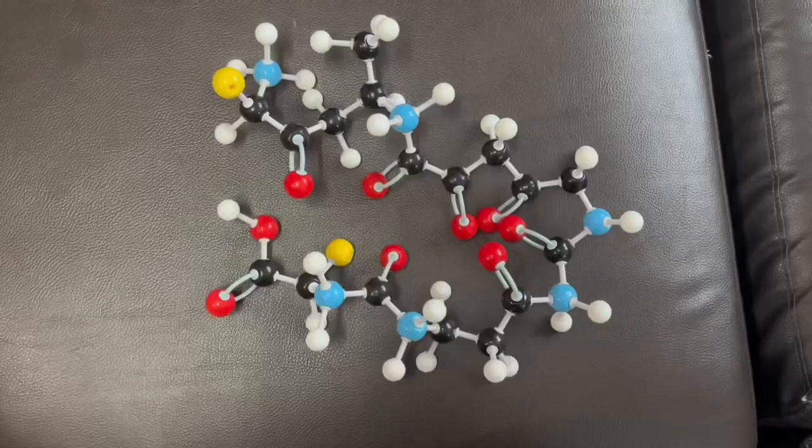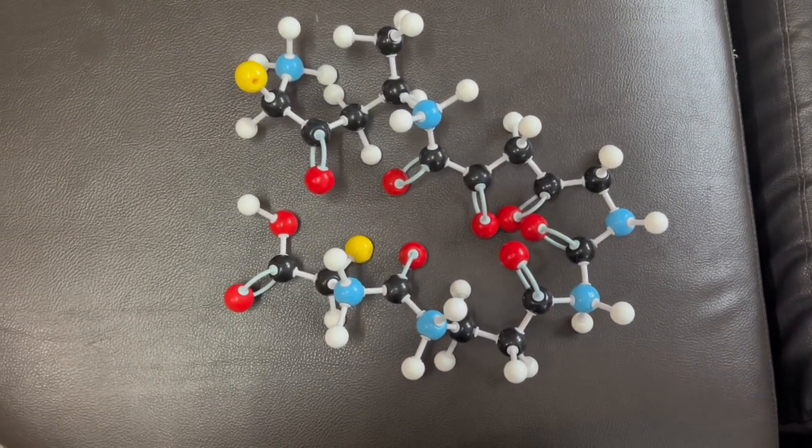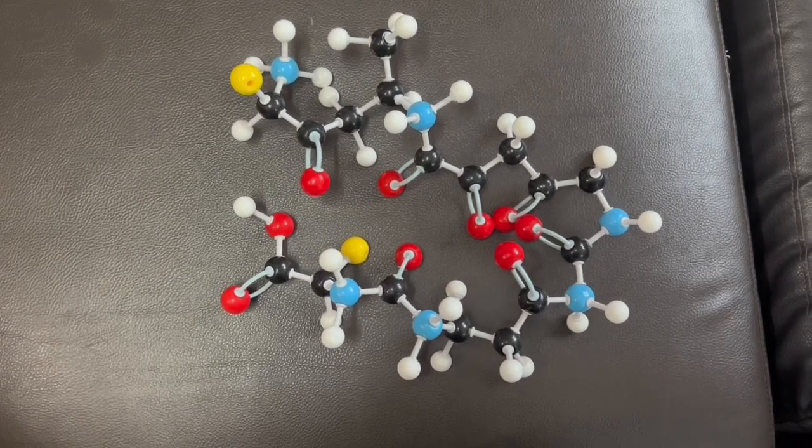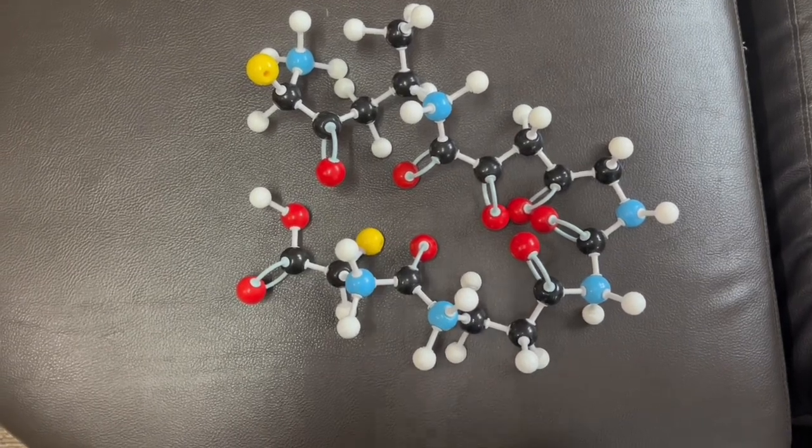Not to forget the last question, which asks, is there any difference between this structure, CVSAGC, and the new structure, CGASVC? The question also asks to show the difference between these 2 peptides. So this is the first structure, CVSAGC. For this structure, we have one disulfide bridge.